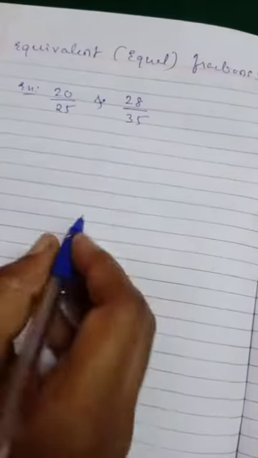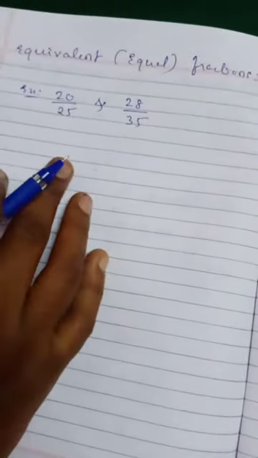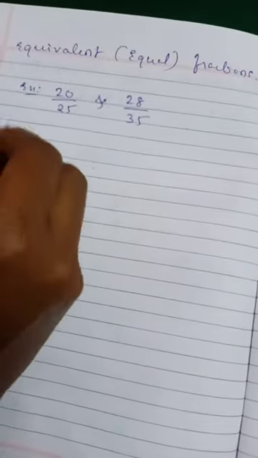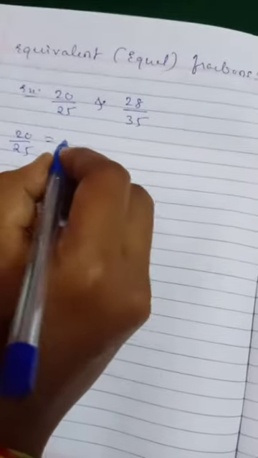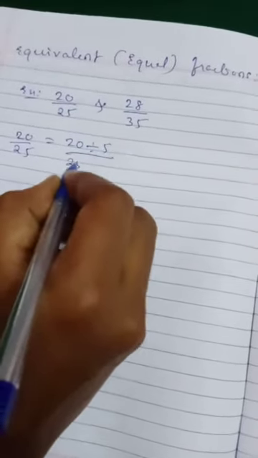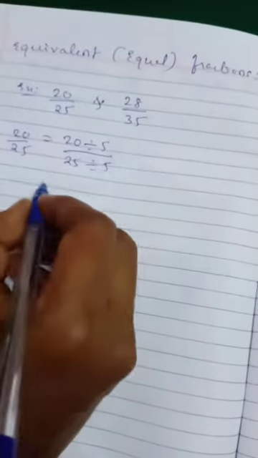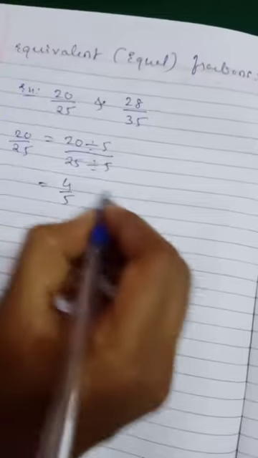There are two fractions here. So fractions having the same values are called equivalent fractions. Since this is 20 upon 25, the HCF of 20 and 25 is 5 here. So I'll divide this by 5. So 20 by 5 is nothing but 4 by 5.